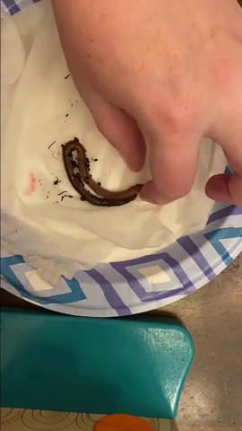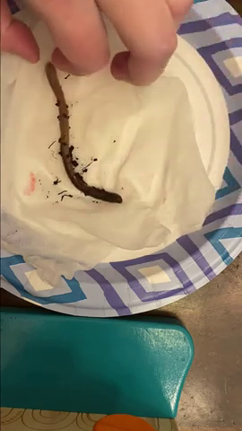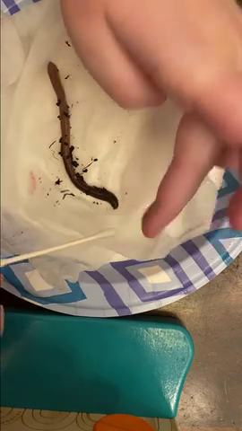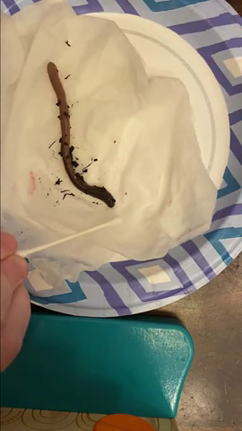So I'm going to extend my worm friend here, so the ends are separated, and we'll start with this end over here, and I'm just going to hold it near the worm.